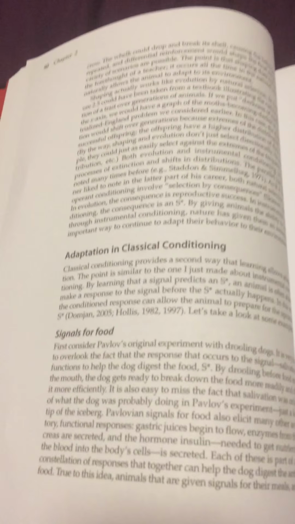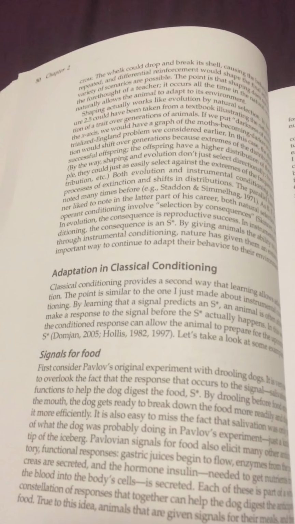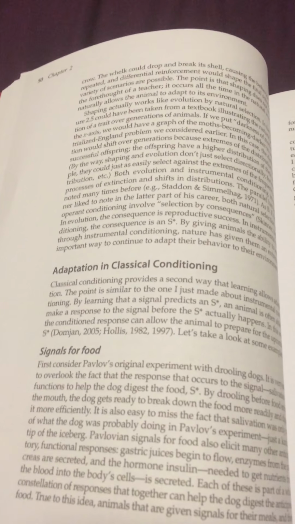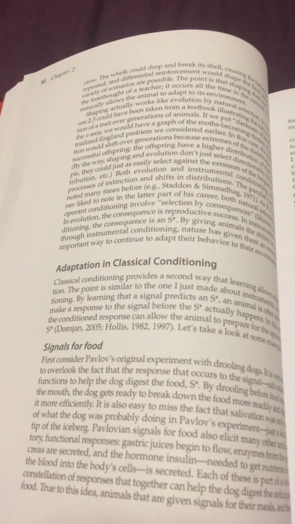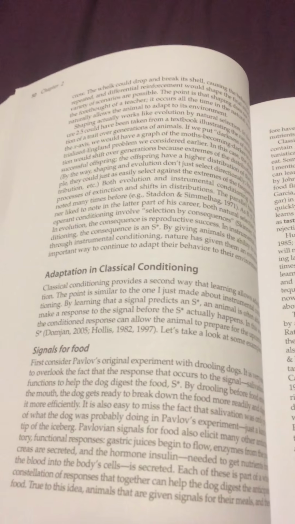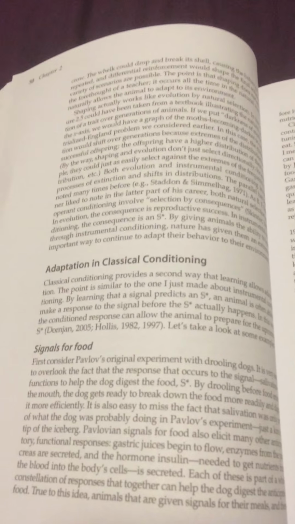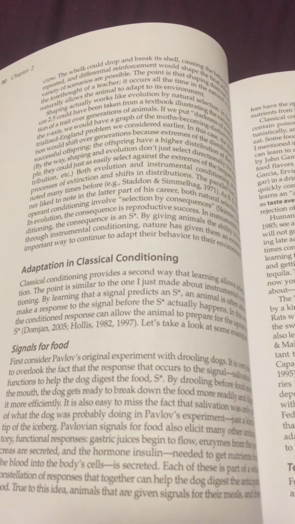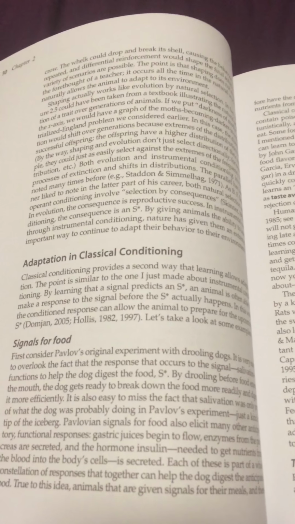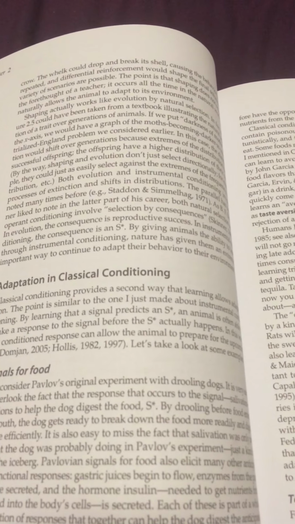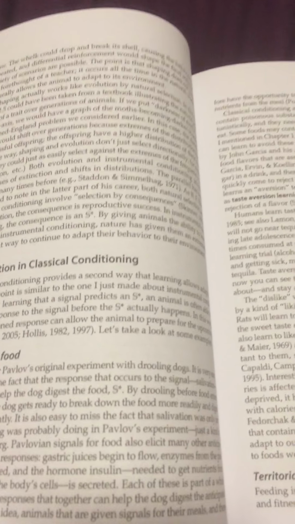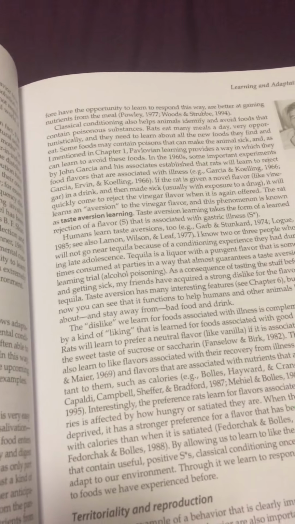For example, Pavlov's dogs learned that the bell was a signal for them to receive food. Therefore, whenever the bell was rung, the dog started salivating. But not only did it start salivating, their entire body started to react. This makes the dog's body better equipped to gain nutrients.